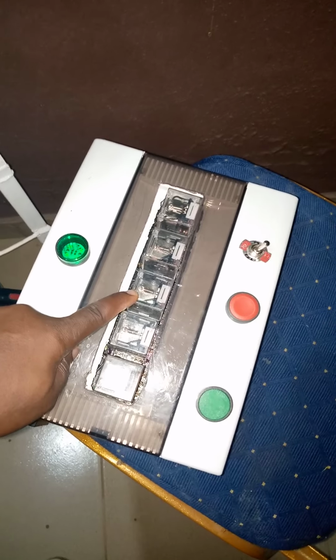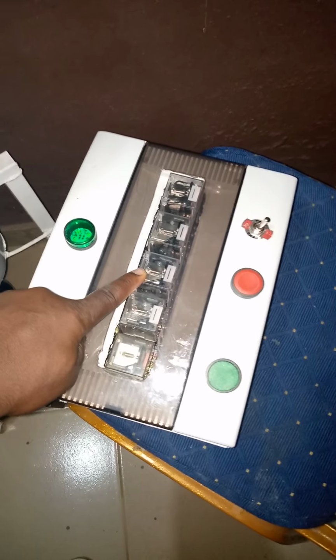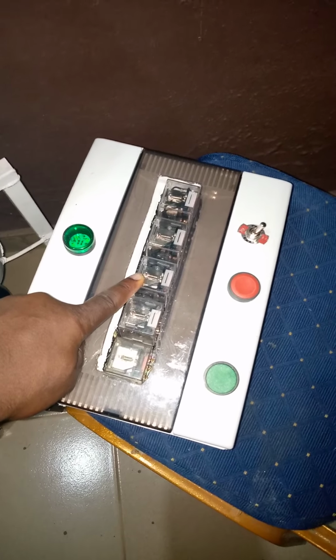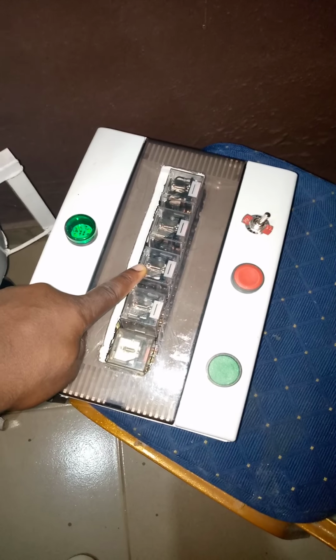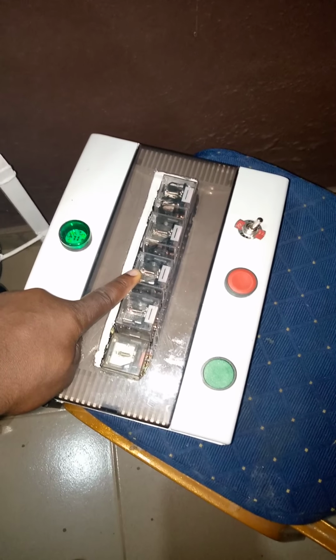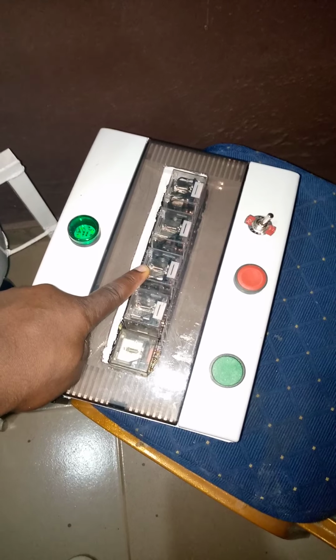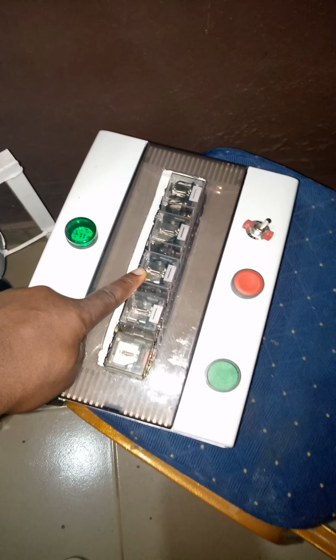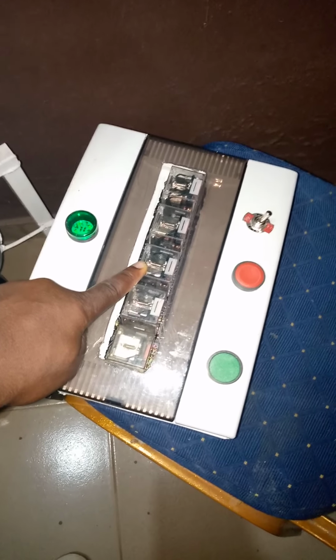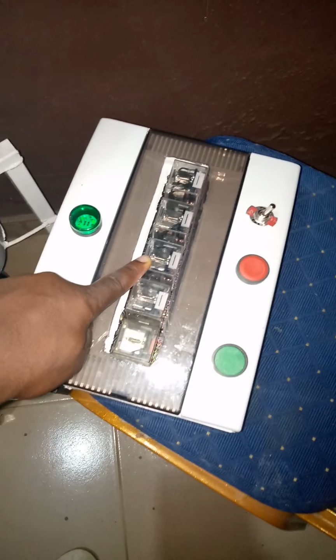Here is an interlock relay that controls the overall operation of the module and then the chamber, the drying in particular.